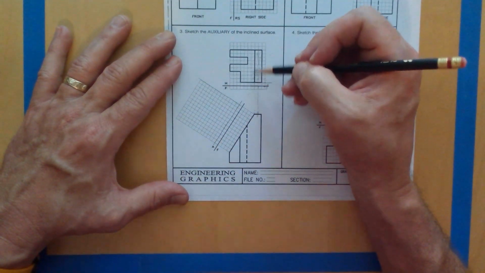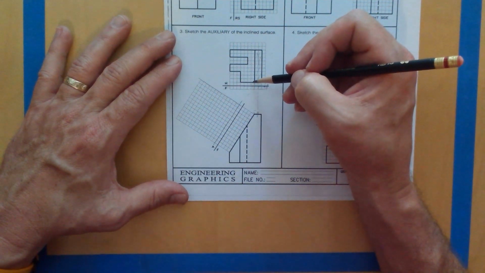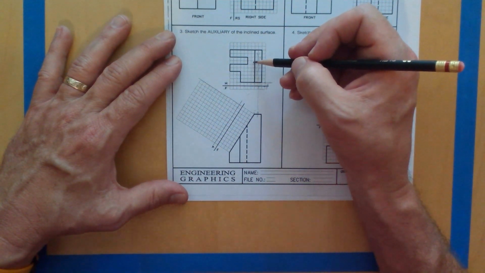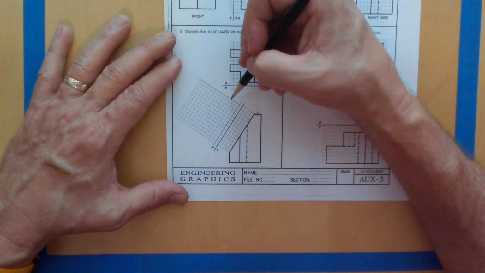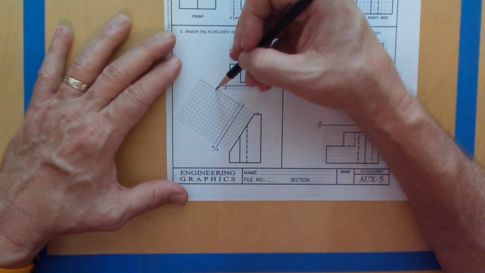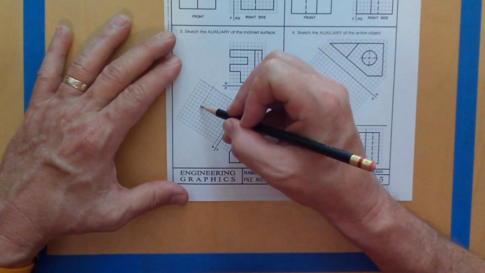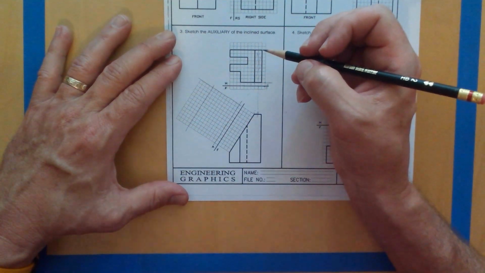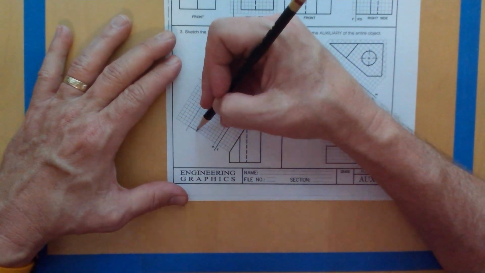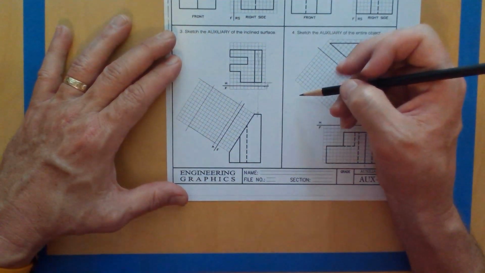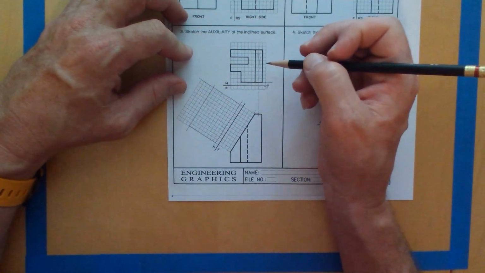And then the total depth of this object, or this plane I should say, is 1, 2, 3, 4, 5, 6, 7, 8, 9. So from here I want to go 1, 2, 3, 4, 5, 6, 7, 8, 9. So right there. Okay, so it goes down as far as this edge right there. And now we just start counting.